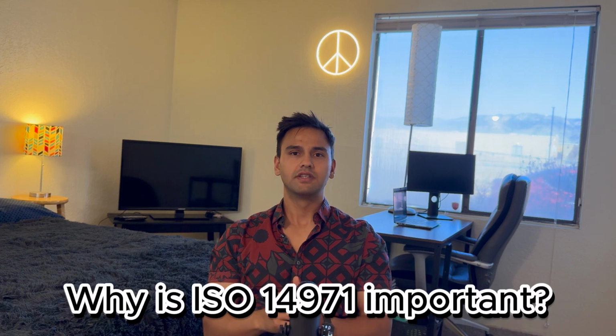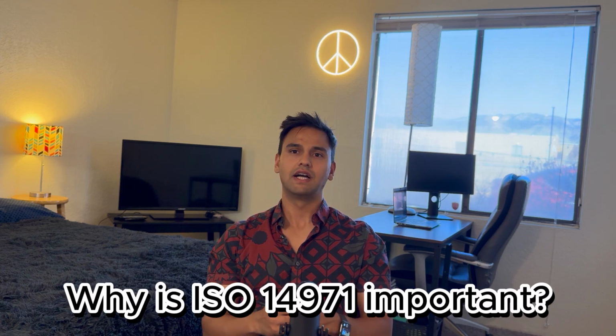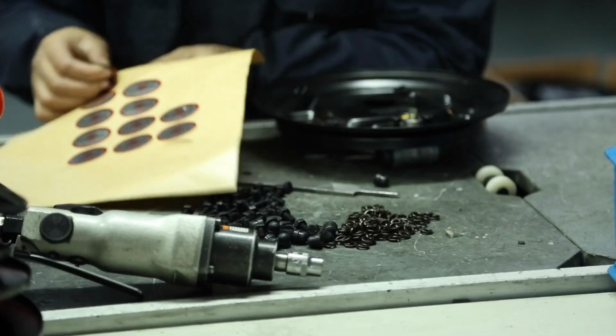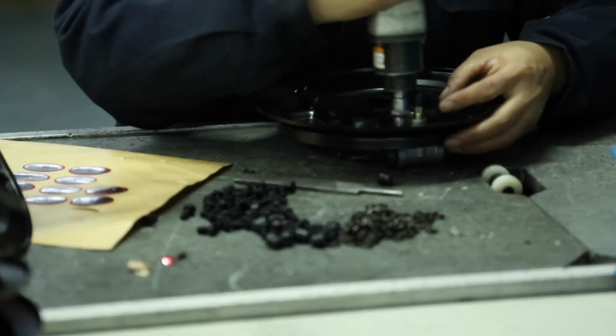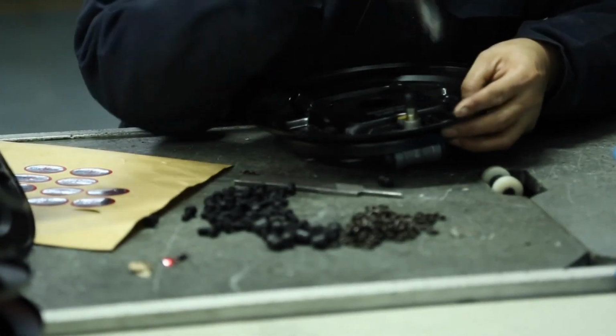Now you may be wondering, why is this standard important? Why does one have to follow this standard, right? Think about it. Medical devices have a lot of different parts involved, and it can be very complex to make a medical device. And even a small issue, even a software bug or even missing screws, can have serious consequences for your patient.